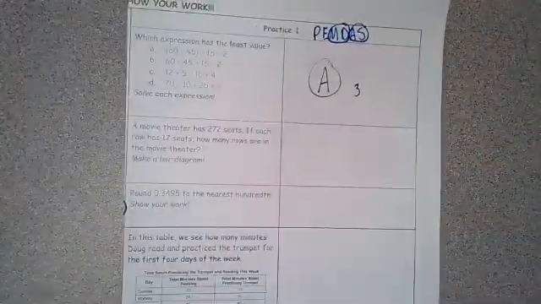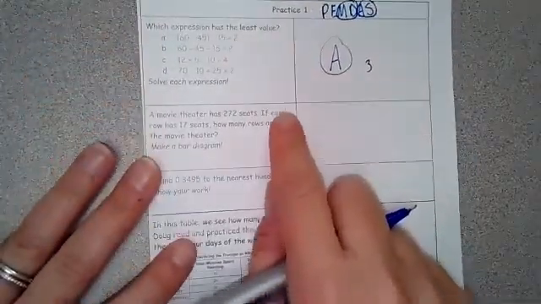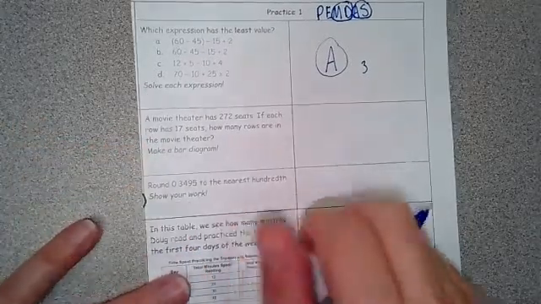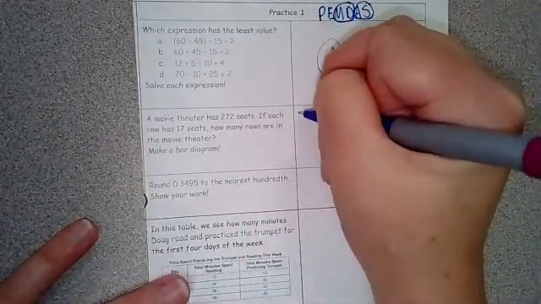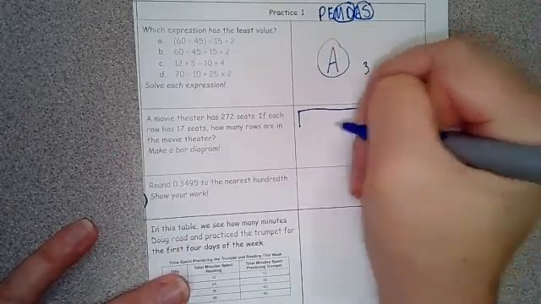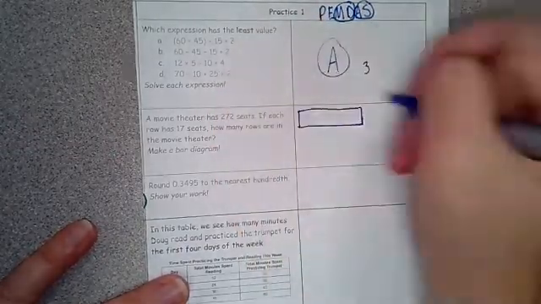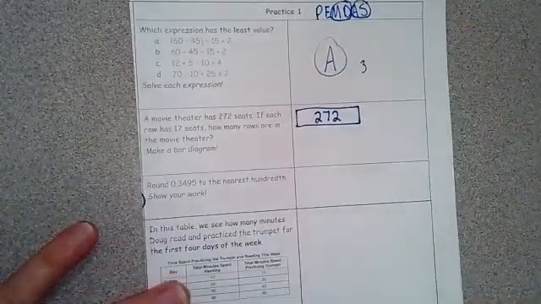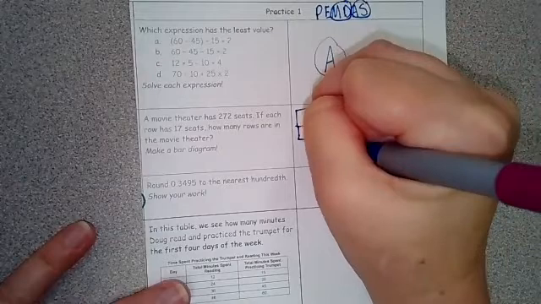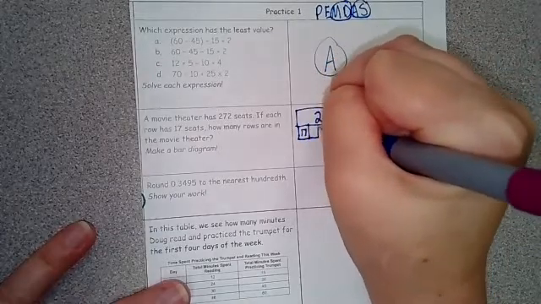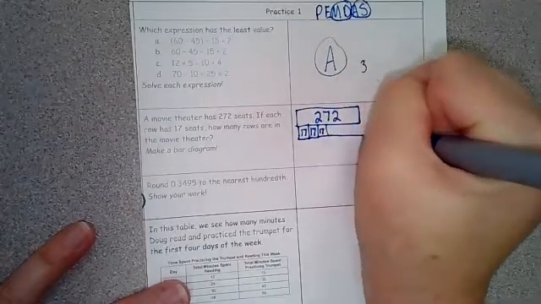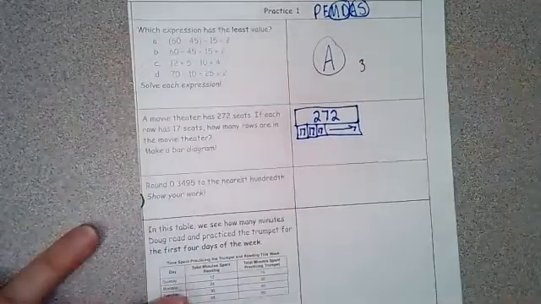Next one. All right, we're going to go to the movie theater question. A movie theater has 272 seats. If each row has 17 seats, how many rows are in the movie theater altogether? Down here, I'm going to make my bar model. Do I know how many total seats I have? Yes, I do. I have 272 all total. And each row has 17 seats. So this row has 17, and this row has 17, and this row has 17. And that will continue all the way until you fill up all of the rows.